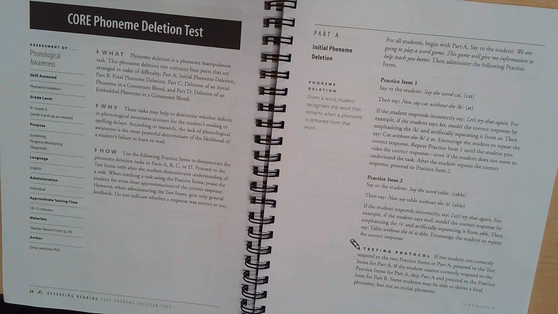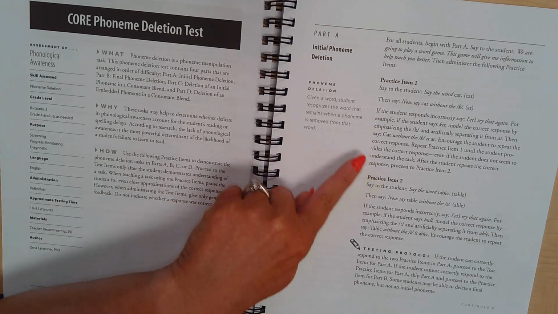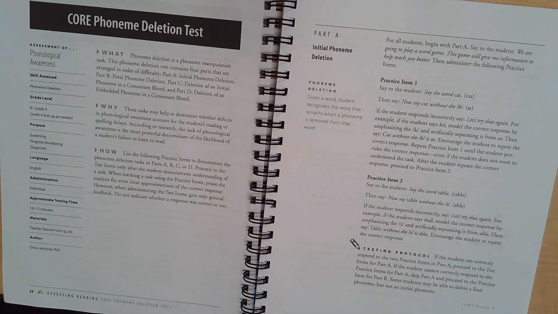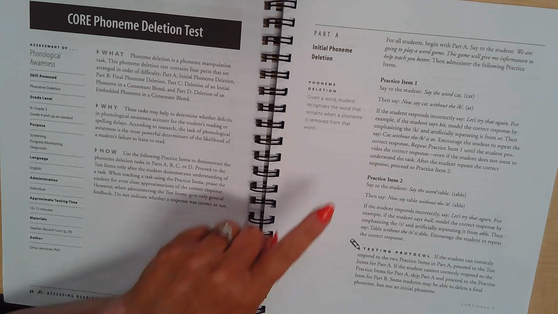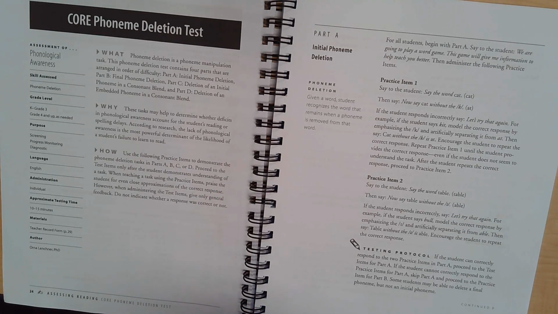Now, if a student does not respond correctly, the how to proceed is right here. It just tells you to really artificially separate the onset from the rhyme and to say something like, okay, let's try that again. Say k, at. Do you see how it's very artificially separated? And then say cat without the k is at. And you're going to encourage that student to give you the correct response. And you're going to repeat this practice item until the student gives the correct response, even if it seems like they don't understand the task. And once that's complete, you're going to move on to practice item 2.